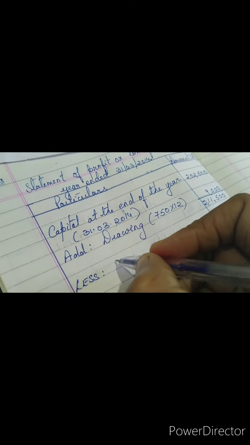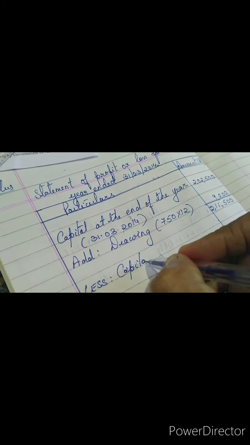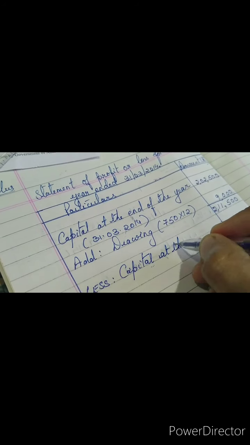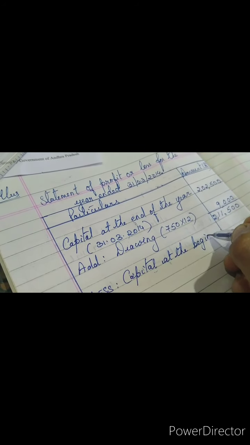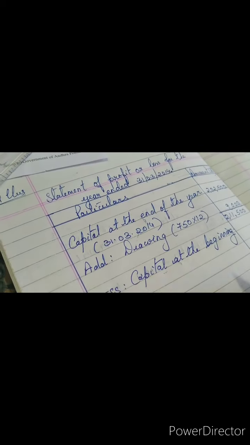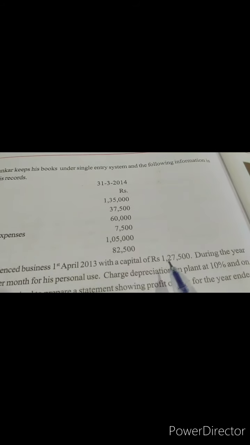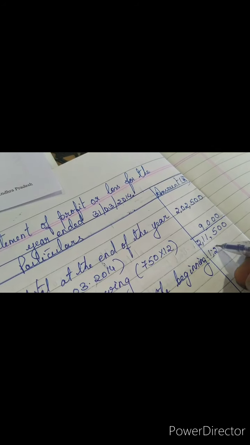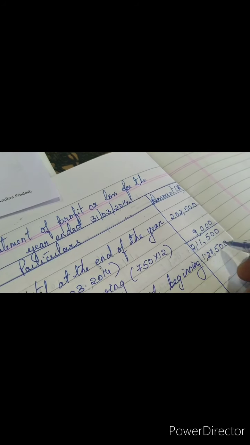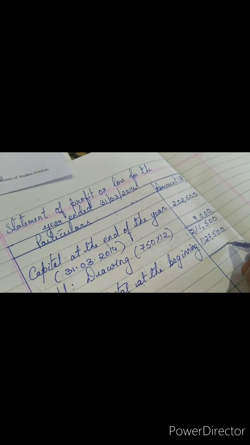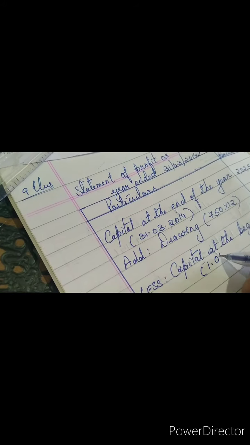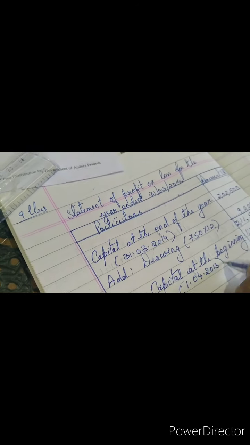We don't have. So as per the procedure, what we do, we deduct capital at the beginning of the year, which is already given in the question, that Shankar has commenced a business on 1st April 2013 with a capital of 1,27,500. This amount we are supposed to deduct. April 2013, this is the date.